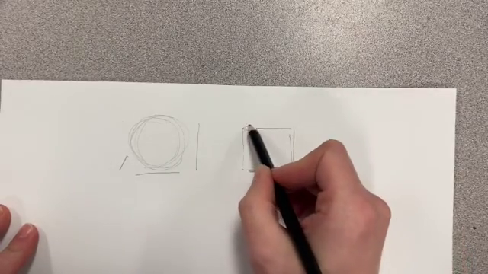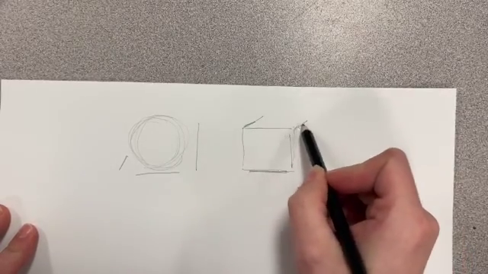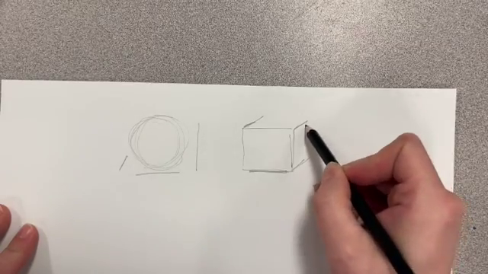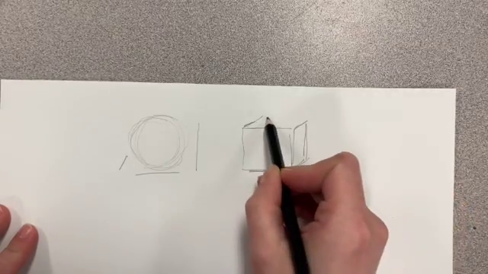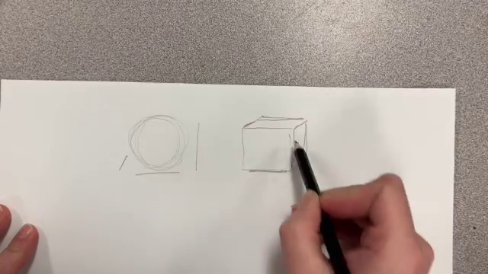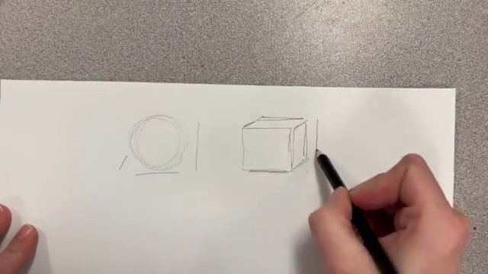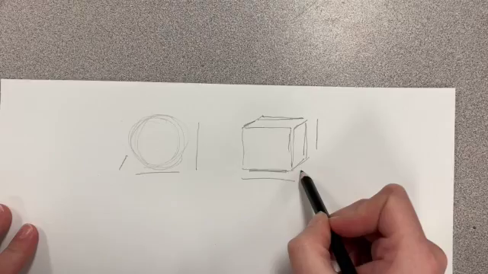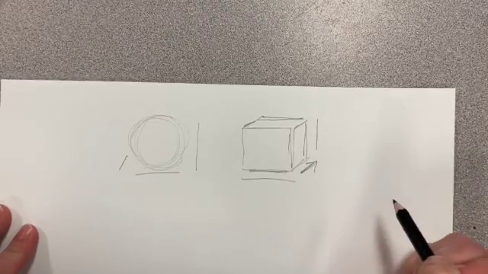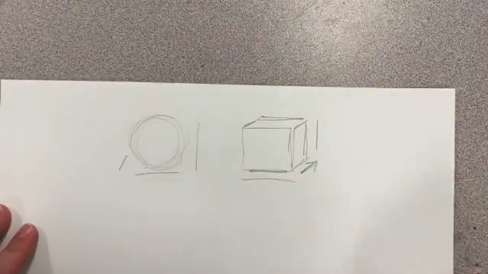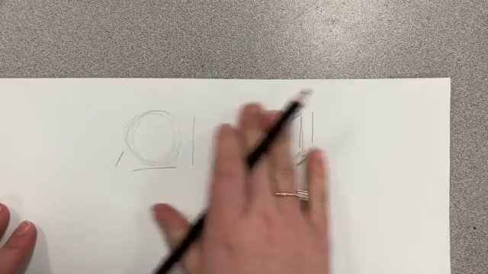We want to make our shapes look 3D, like they're popping out at us and like they have some form. So if I draw a cube, it has height, it has width, and it has depth back this way, right? So these things look three-dimensional, even though they're two-dimensional on our paper, they're flat, we can't hold them in our hands.